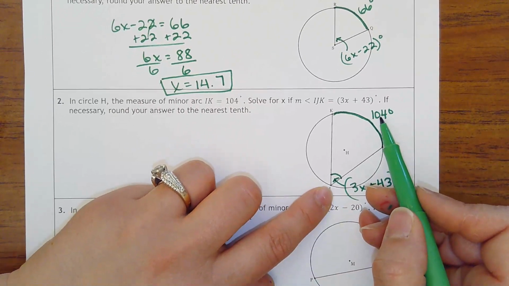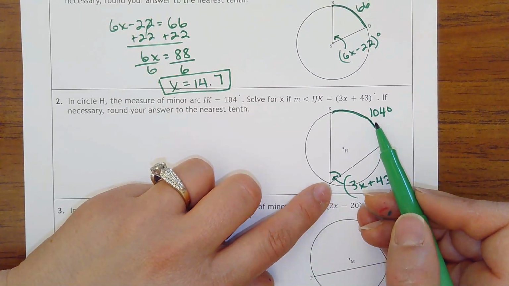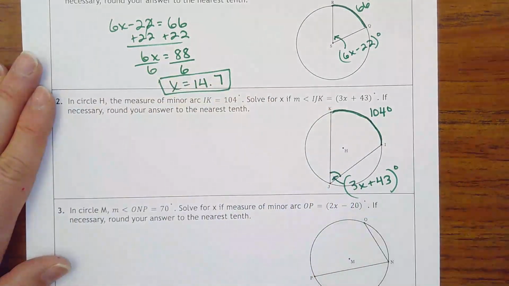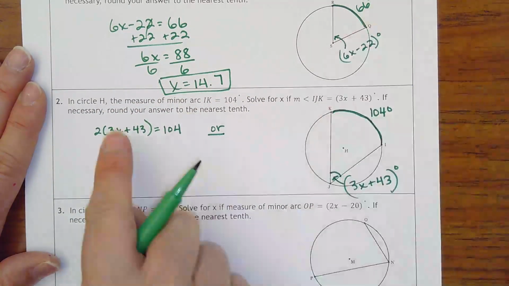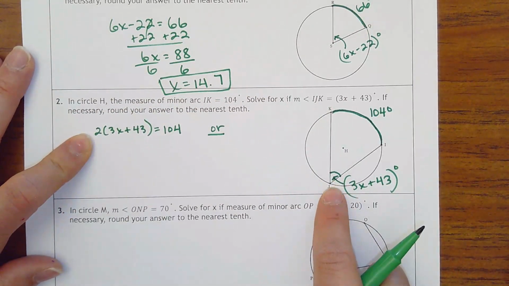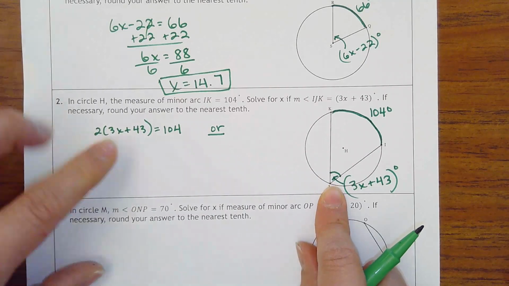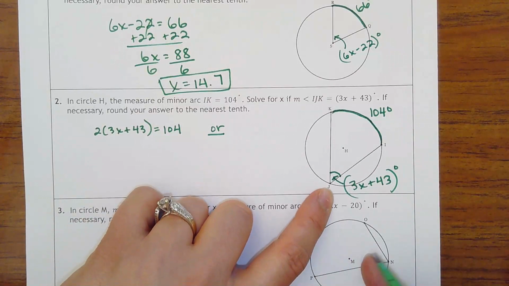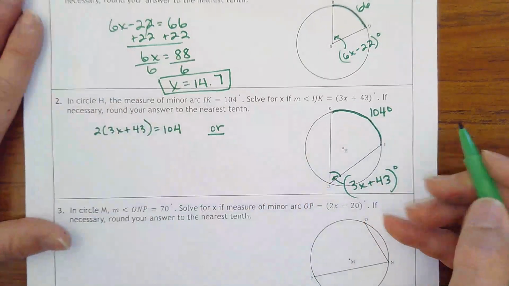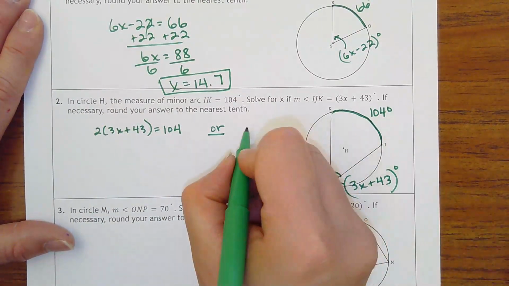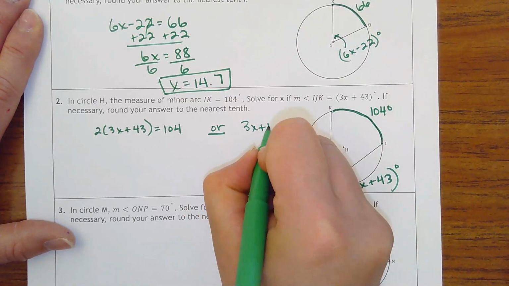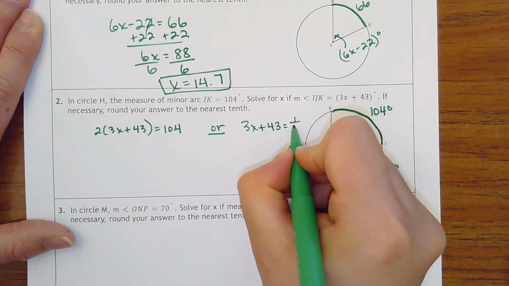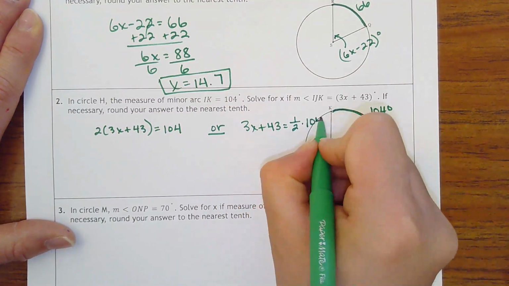And so there's two different ways to look at this. You could say that it takes 2 of these to equal this. So one way you could write your equation is like this, saying literally 2 of these smaller angles, the inscribed angle, will equal the outer arc. Or you could say that half of 104, or let's just start with this, 3x plus 43 degrees will equal half of 104, which means to multiply.